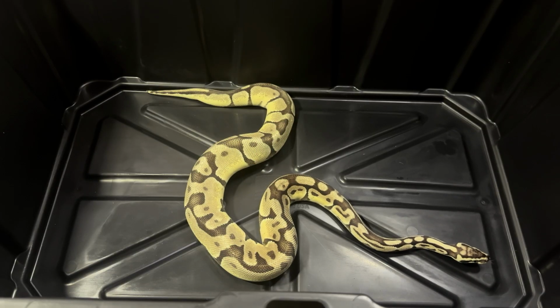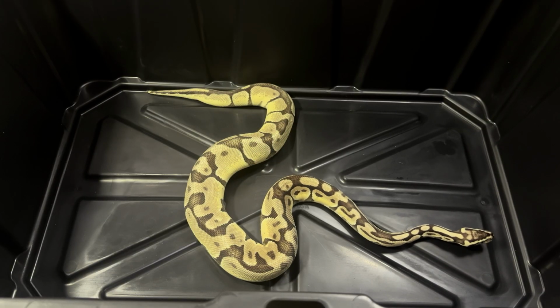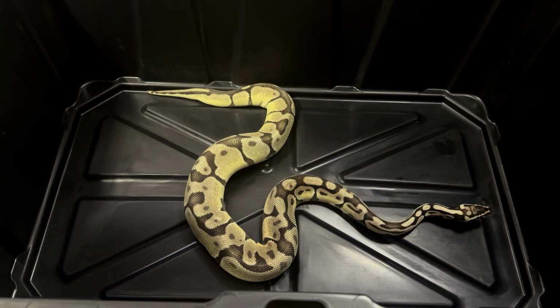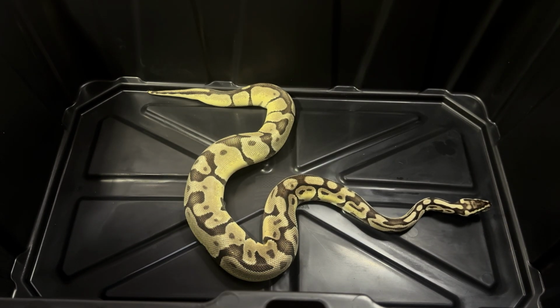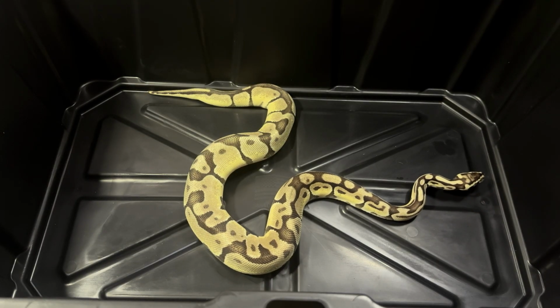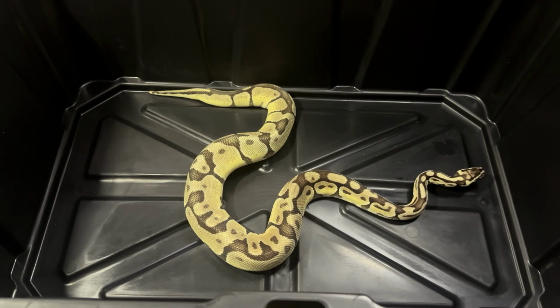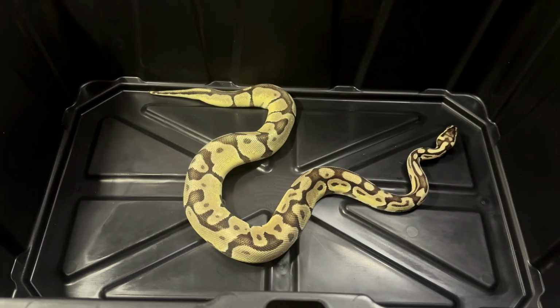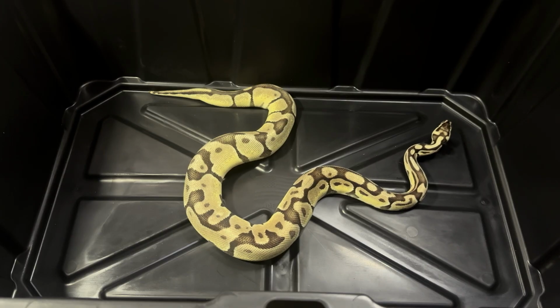This animal is a pastel Enchi super Orange Dream. That's our theoretical ID. I'm going to breed him, not this year, probably next year. I will breed him to see and prove if he is truly super Orange Dream. If he is, then every baby should have Orange Dream.